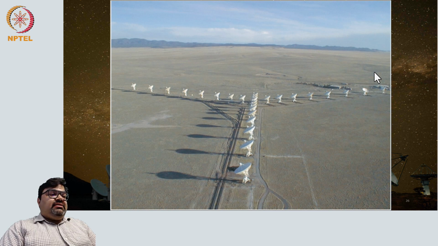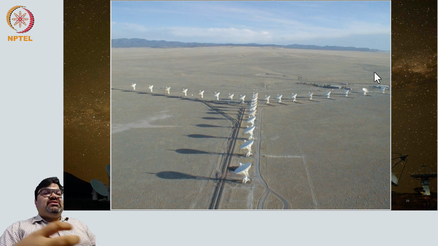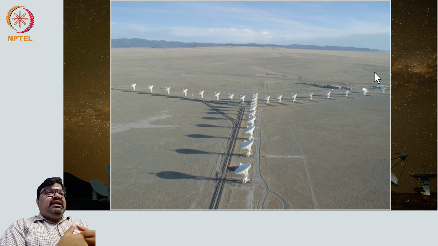So the novelty here is that instead of building a single dish with a large size, difficult to operate, difficult to maintain, and gradually becoming an impractical and extremely costly affair, you build multiple smaller dishes and let their signals correlate with each other. That's the principle of interferometry, which is operational here.